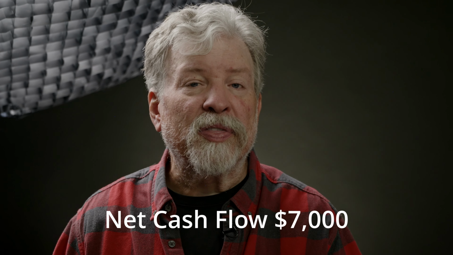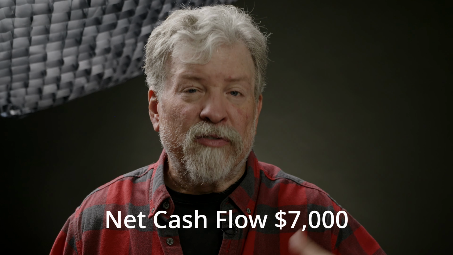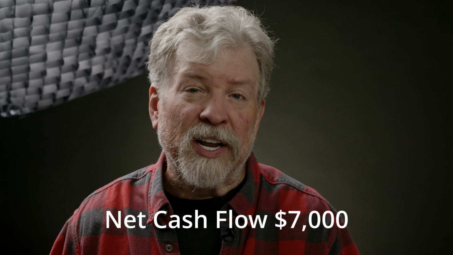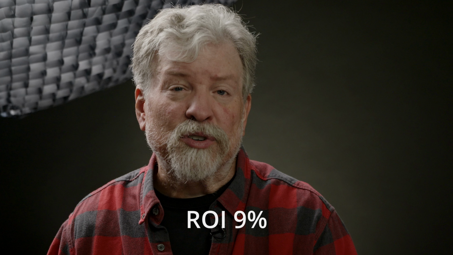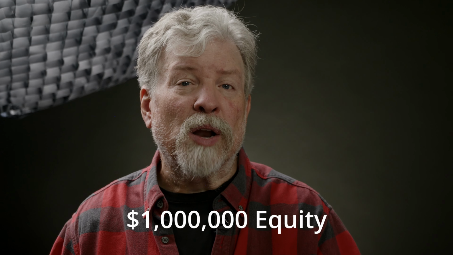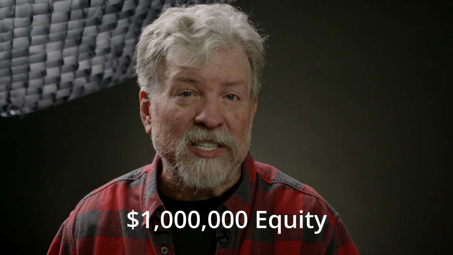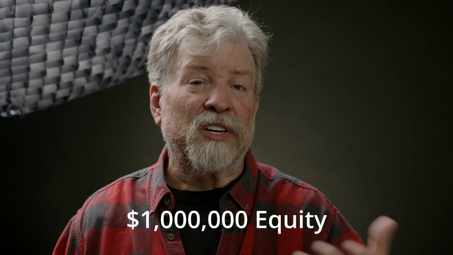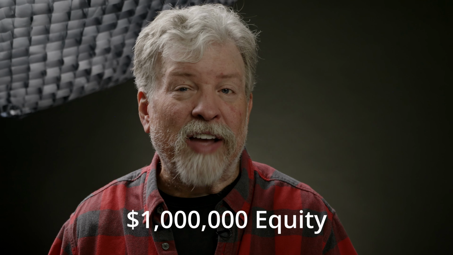After accounting for expenses like property taxes, insurance, maintenance, we net about $7,000 per month in cash flow income from the rental of those units. This gives us a 9% return on investment. But we also built approximately $1 million in equity on the investment, which skyrockets our return since it more than doubles our value.